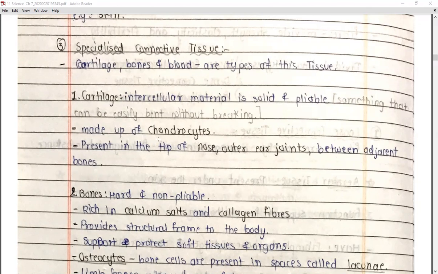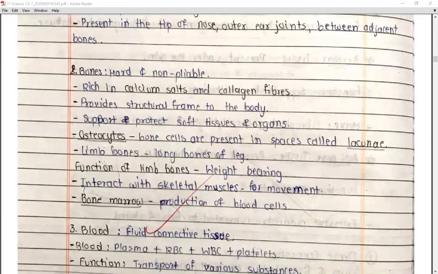They are made up of chondrocytes, right? These are specialized cells which are observed in the cartilage. They are present in the tip of the nose, outer ear, joints, and between adjacent bones. So these are the places where cartilage is observed. Second is bones. Now you already know about the bones. They are hard and non-pliable, right? The bones are very hard and non-pliable, which means you cannot bend them.